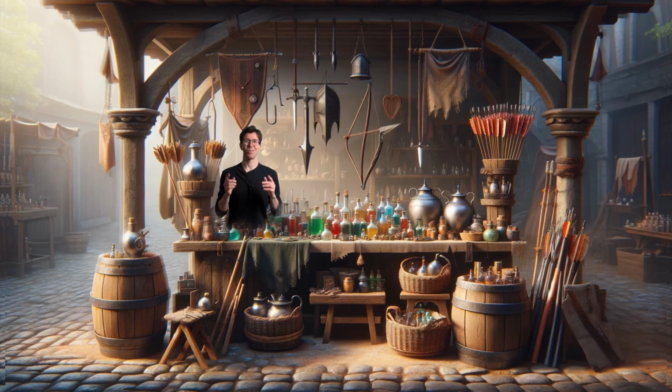Hi, I'm Kuba, and today we'll create a fantasy shop adventure assistant with Rust and Gemma large language model.